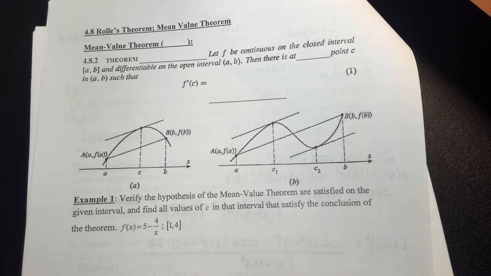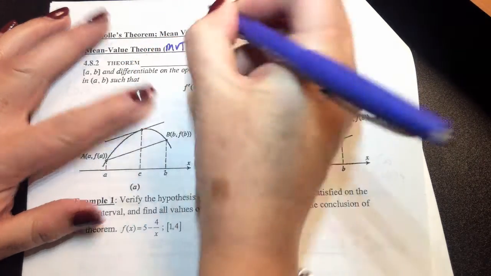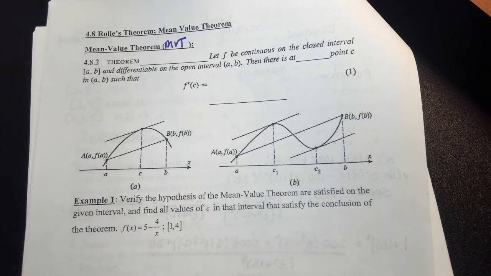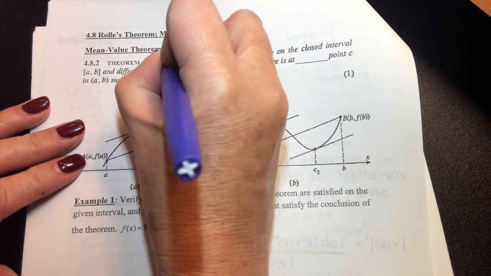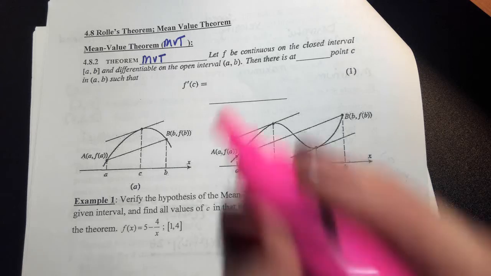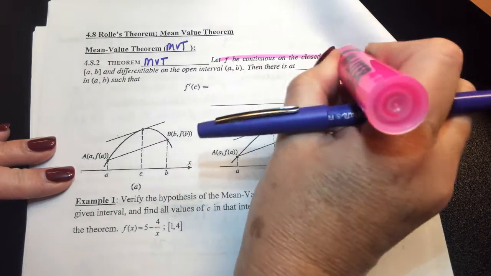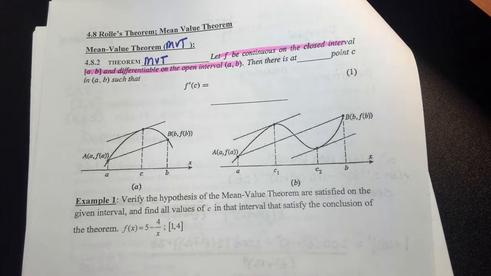So the mean value theorem is allowed to be abbreviated to just the MVT. It is an acceptable abbreviation you can use on the AP exam in terms of justifications. And the conditions of the mean value theorem are that, first of all, your function has to be continuous on a closed interval and differentiable in the open interval. So that's the hypothesis of the mean value theorem.